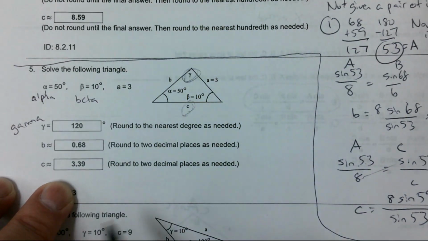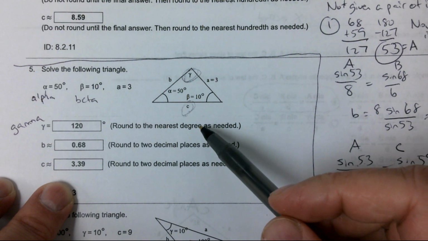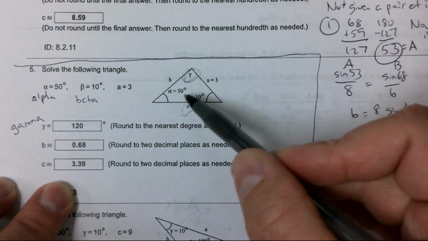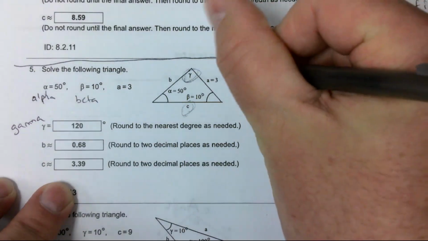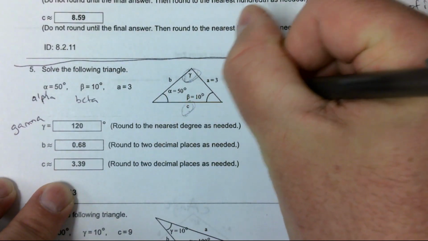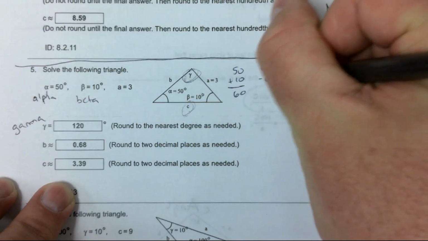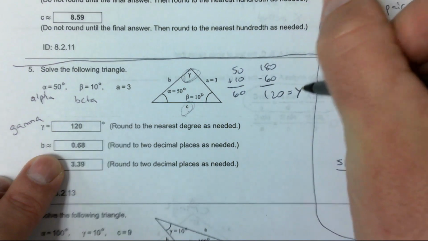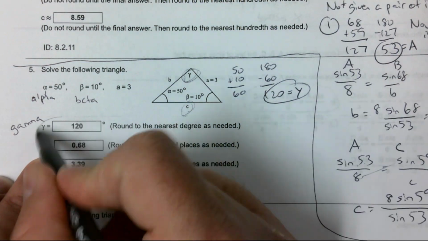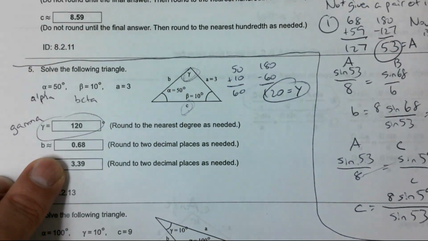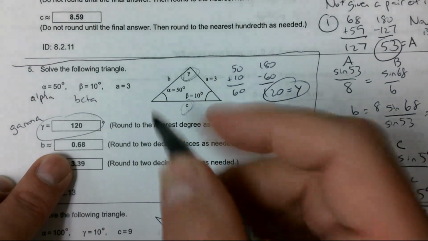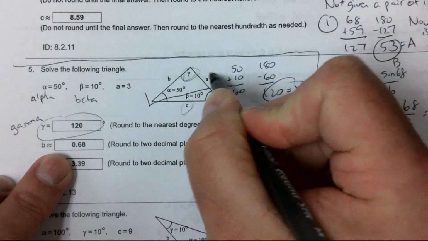Okay, so first thing is we know two angles. And so I can say 50 plus 10 is 60, 180 minus 60 is 120, and that is gamma. Okay, that's the easy step. And then what we know is this is our pair of information.